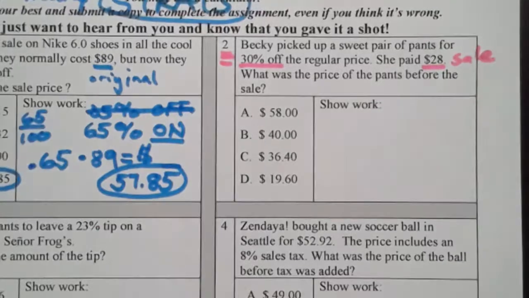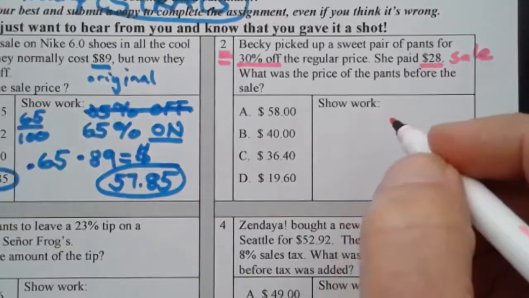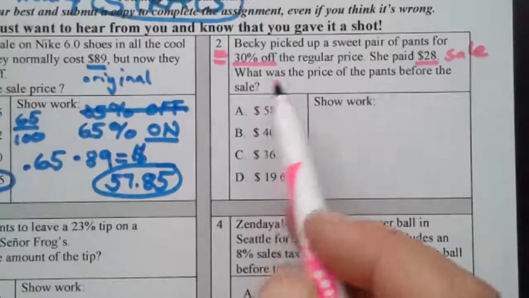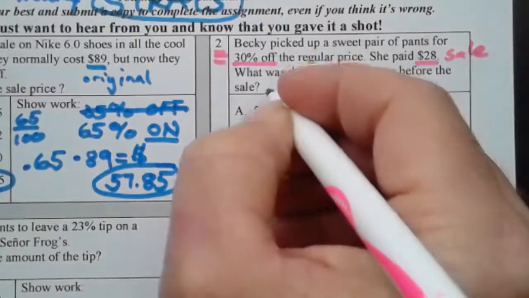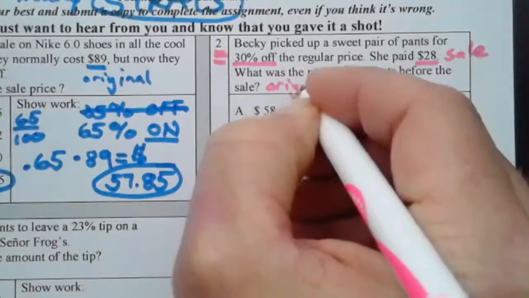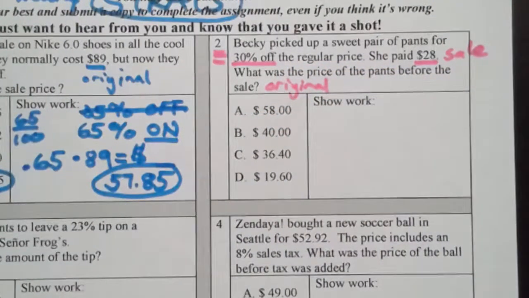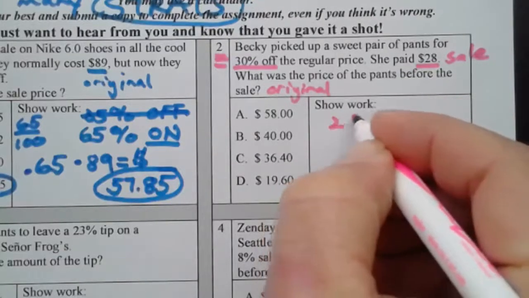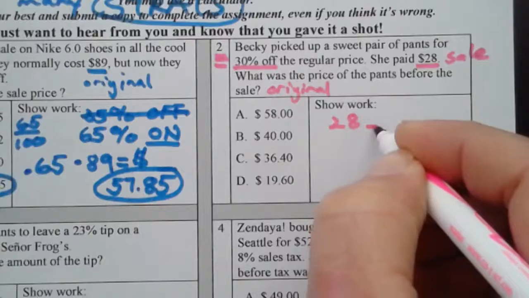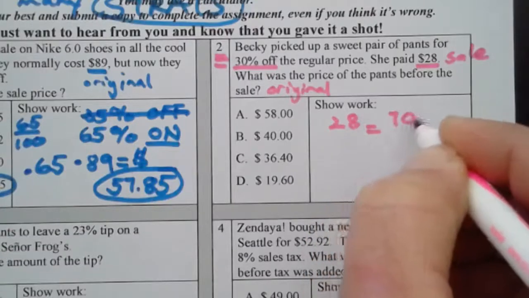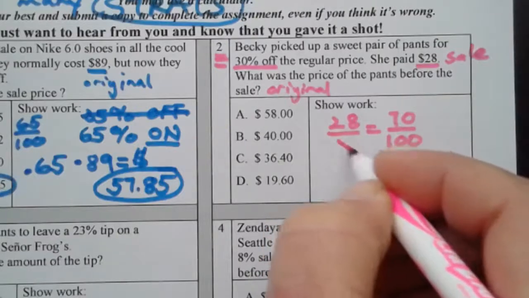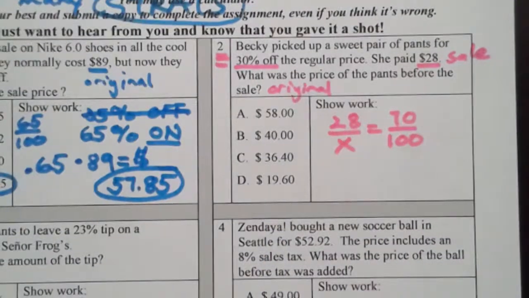So now I'm going to use a different strategy. I'm going to set up and use a proportion. And the question is asking, what was the original? So 28 is 70% of what price? For me, on this one, cross multiplying works better.